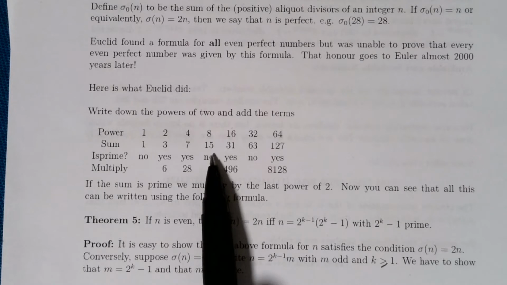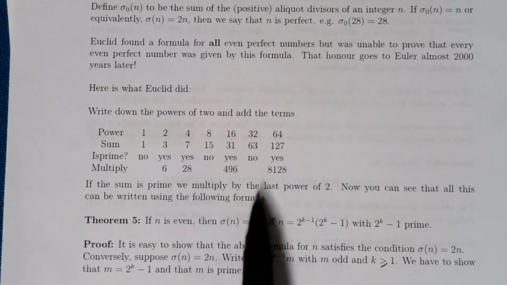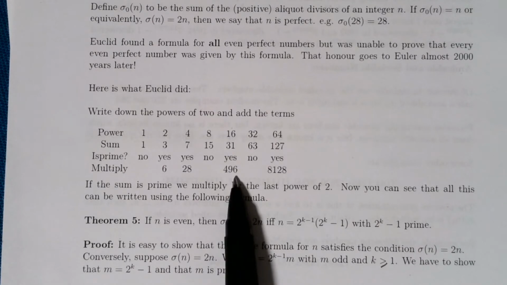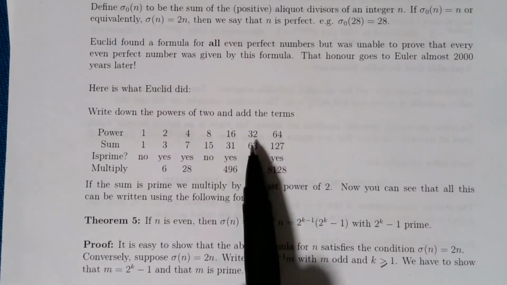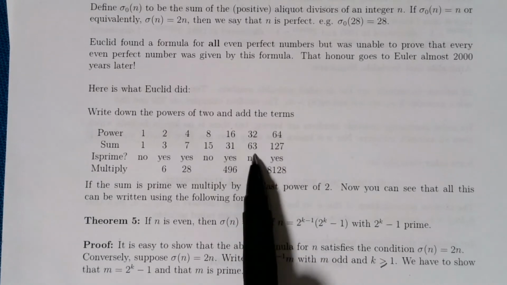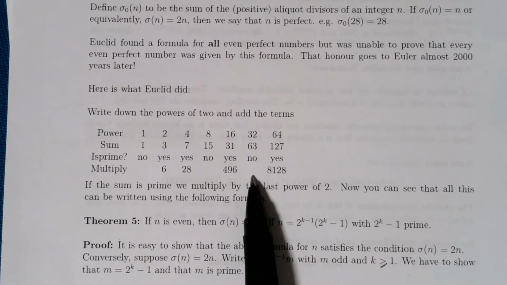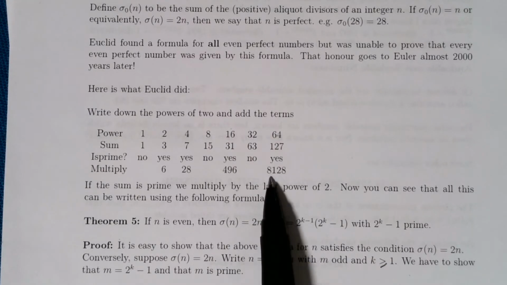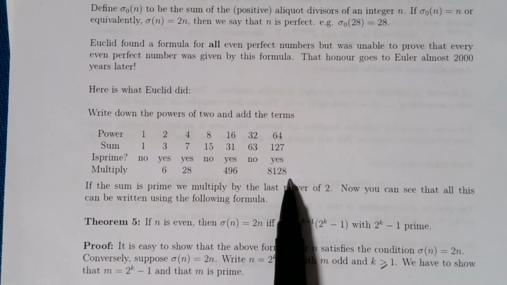Okay, so we'll forget about that one. You multiply 16 by 31, you get 496, which the Greeks knew was the next even perfect number. You keep going, you multiply 32 by 63, well, you don't get one, unfortunately. And you multiply 64 by 127 and you get 8,128, which again the Greeks knew was an even perfect number.